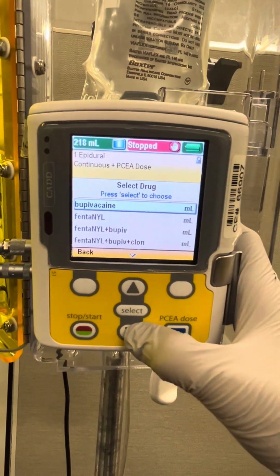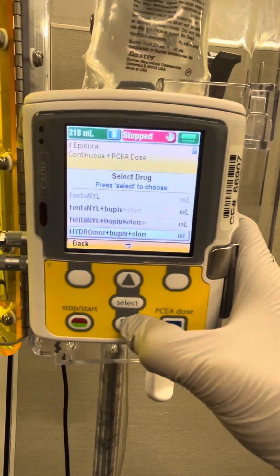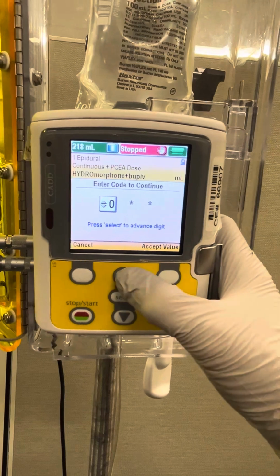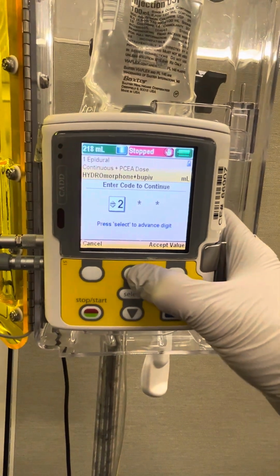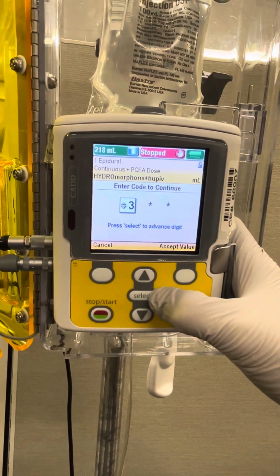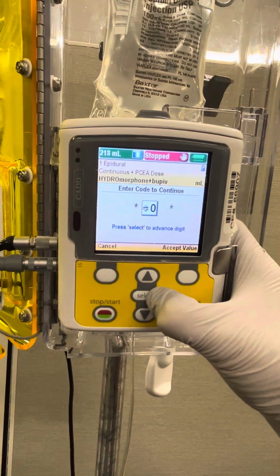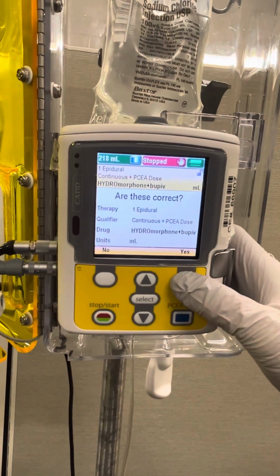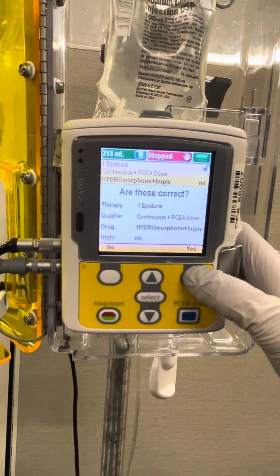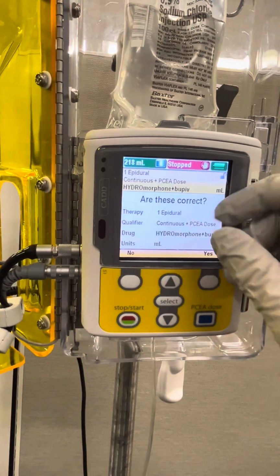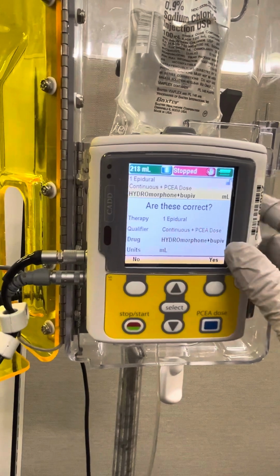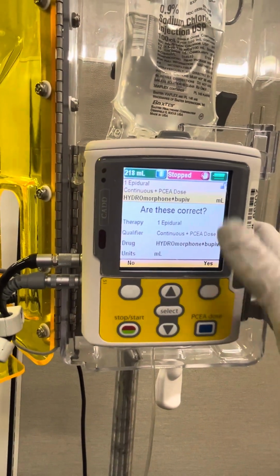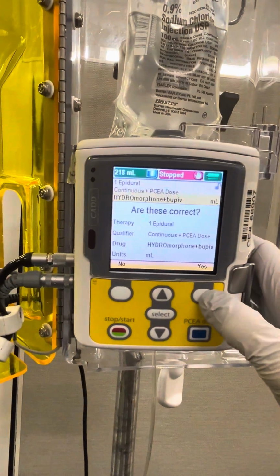All right, and now we're going to select the medication. So we're going to use hydromorphone with bupivacaine, and we'll hit select. Now the code is 310, so we're going to enter that code by using the arrow buttons. Once you've reached the desired number, you're going to hit select. Okay, so now you'll see therapy option number 1, epidural. Please note that this 1 has nothing to do with a dose or a rate. It is only the option number. So once you've confirmed that these are all correct, we're going to hit yes.